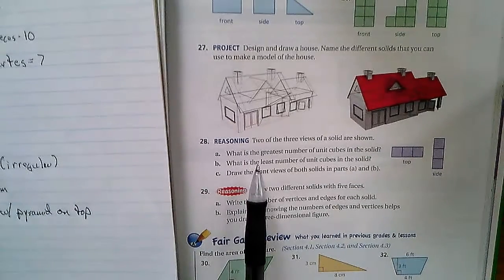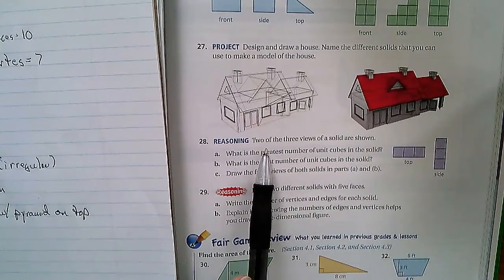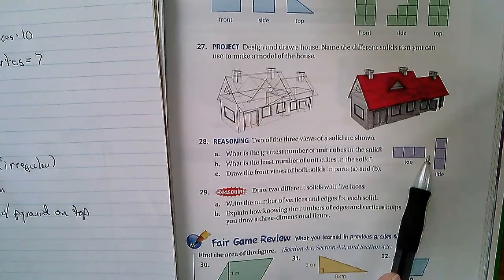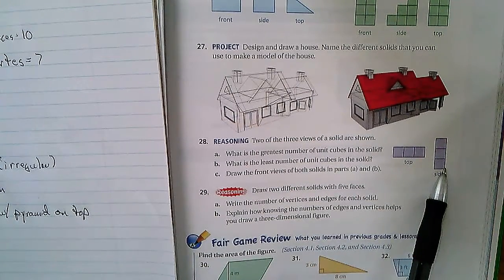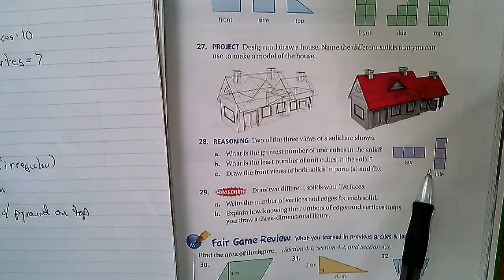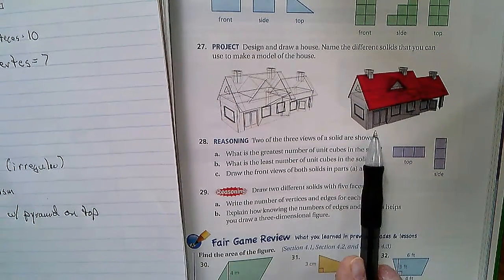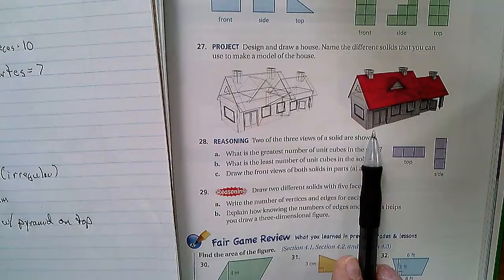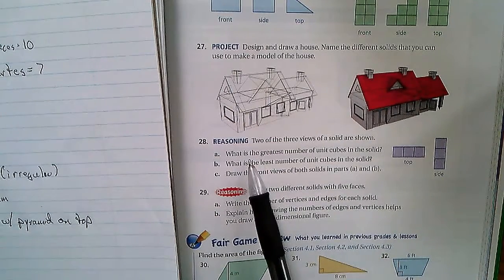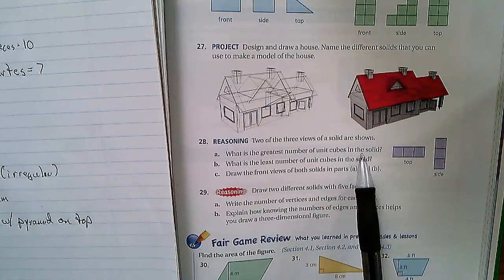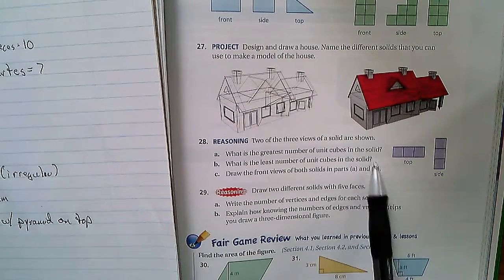Number 28. Took me a while to figure this problem out. It's a good one. 2 of the 3 views of a solid are shown. I've got the top and I've got the side, but I don't know what the front looks like. I don't have any little blocks here to show you, but we'll find some here. What is the greatest number of cubes that could be in this solid?